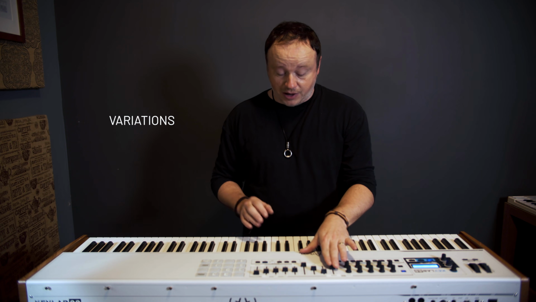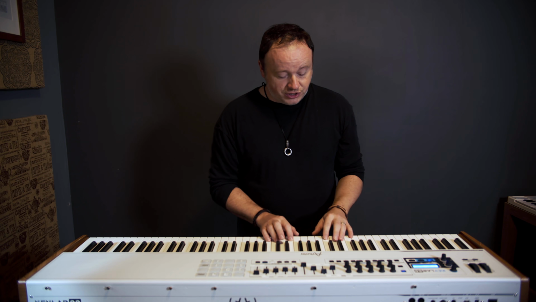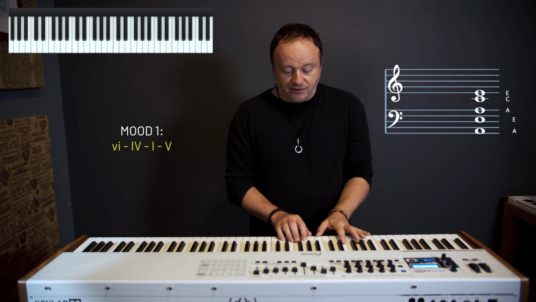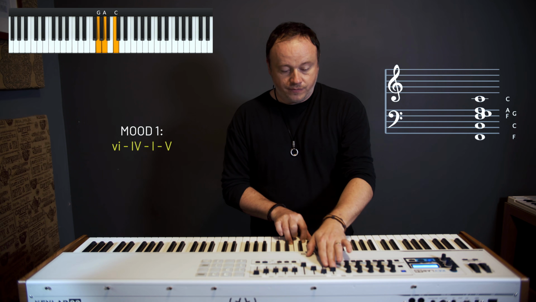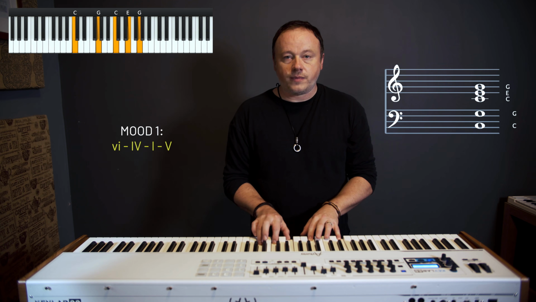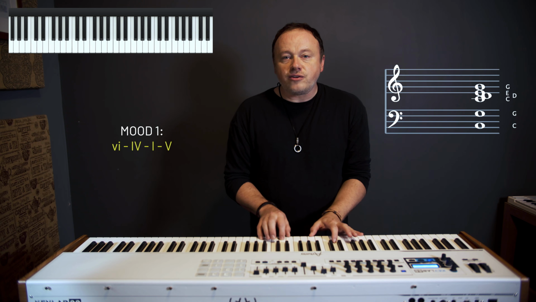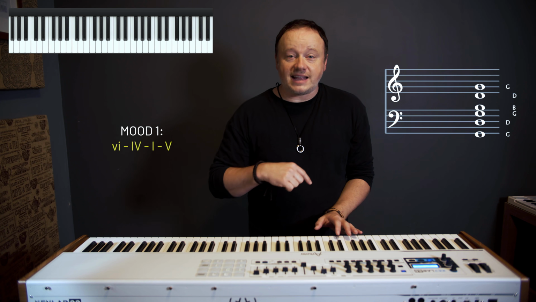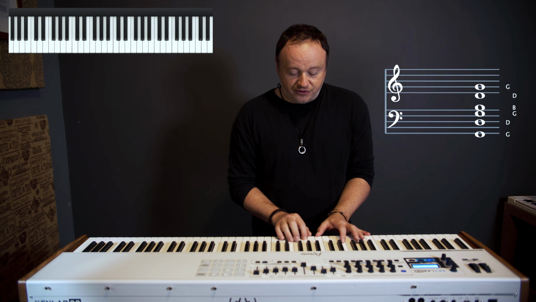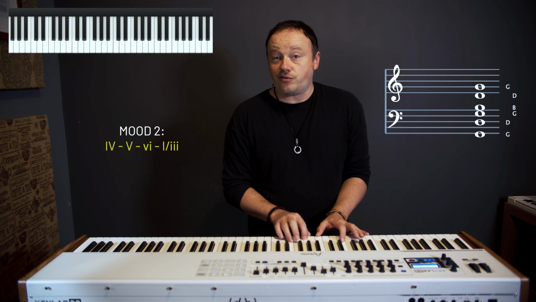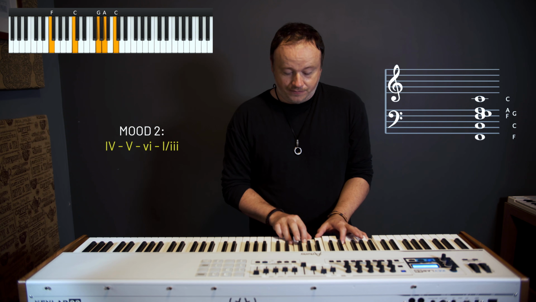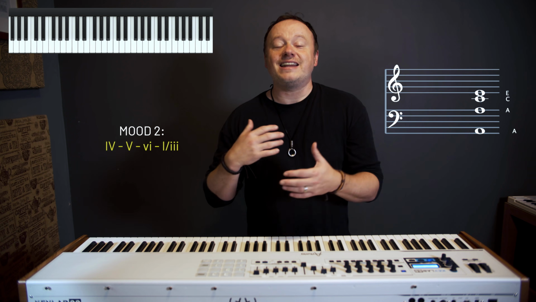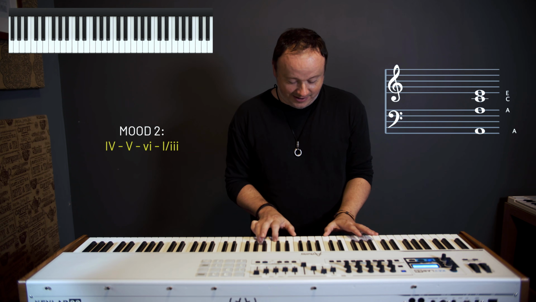Okay, so let's talk about a couple variations here. Let's say you're in the key of C major and you're playing that first progression. You're on the A minor, and that 4 chord, you got 1, then you got the 5. Now at this point, you could switch over to that 2nd progression to change the feel a little bit. So let's just go to the 4.